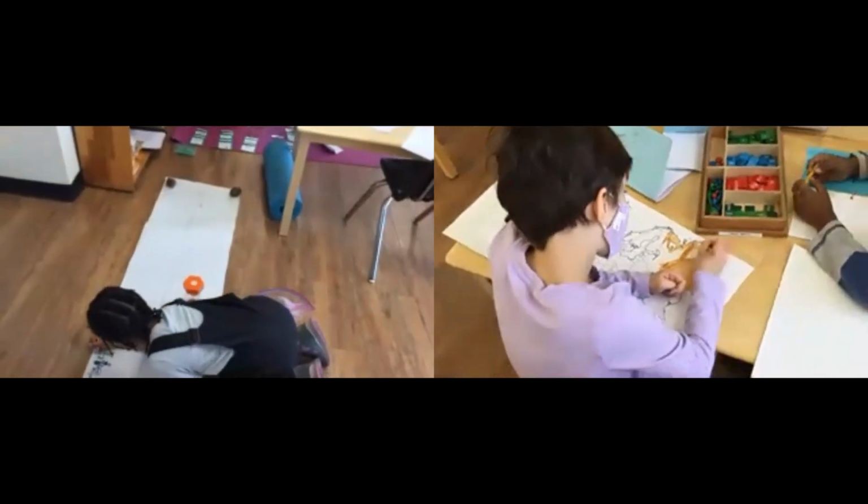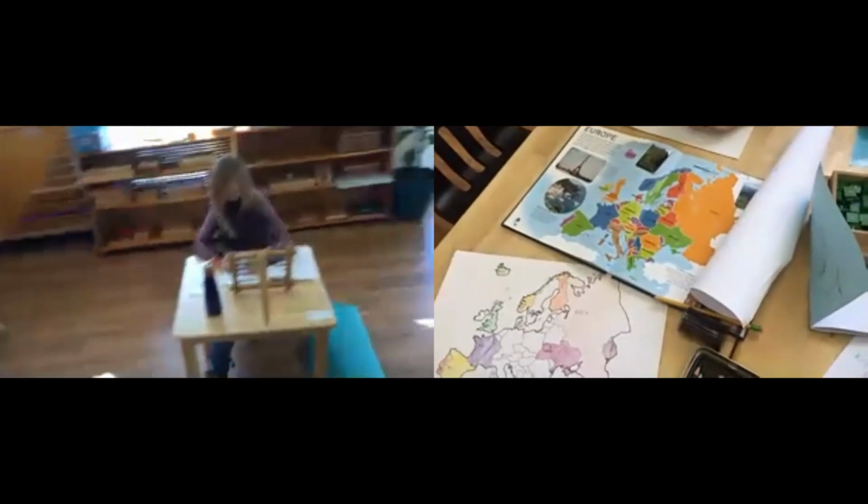And then we have a map. Yeah. Map of Europe. Is that Asia? Yeah.